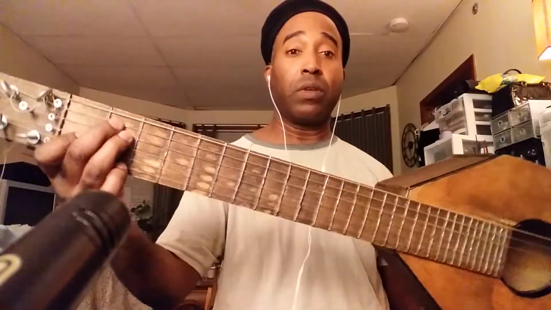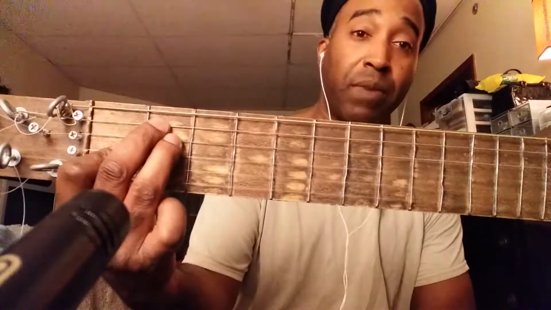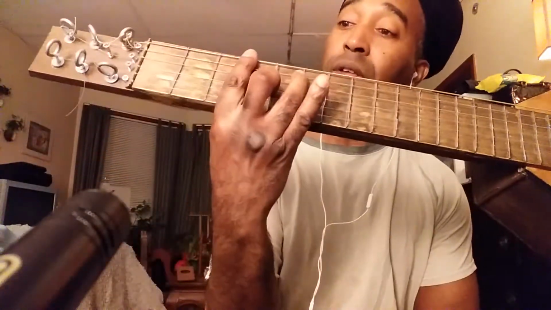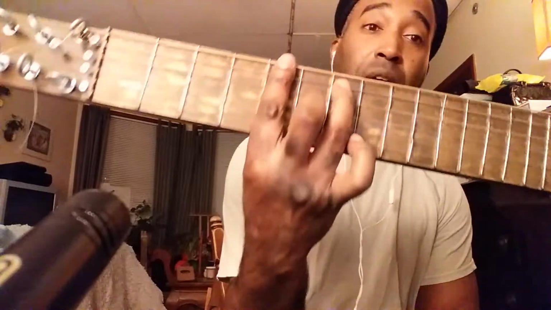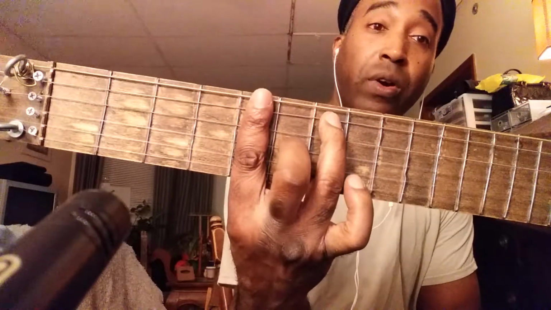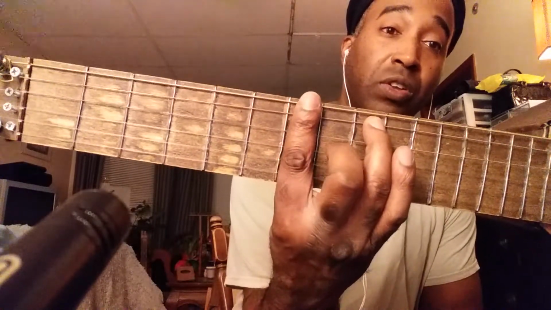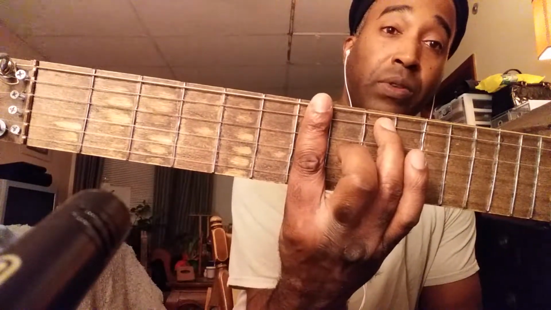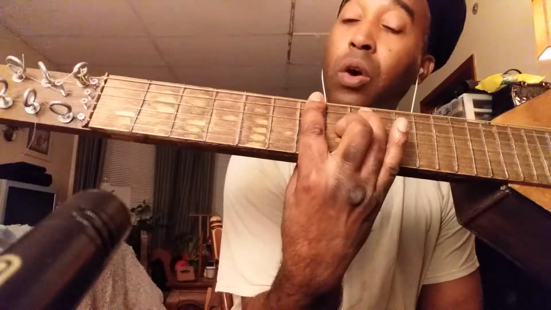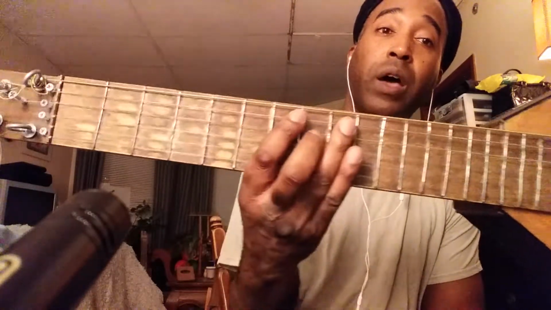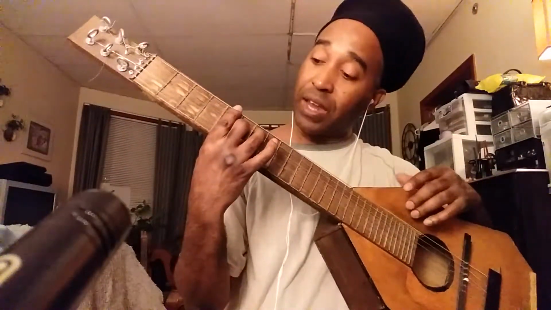So when we play in the key of E, the chords we're going to be concerned with are the E major, the A dominant 7, which is on your 5th fret barred, and the B dominant 7, which is on your 7th fret barred, right?